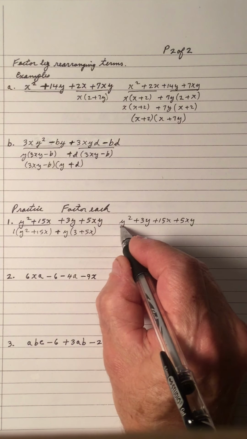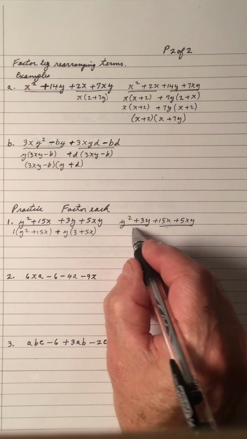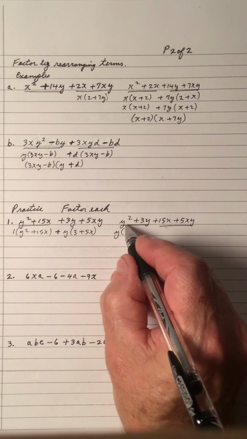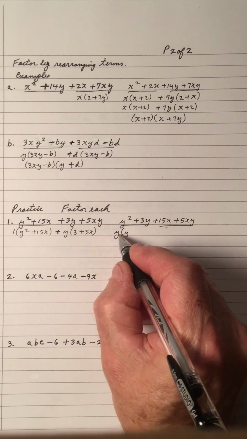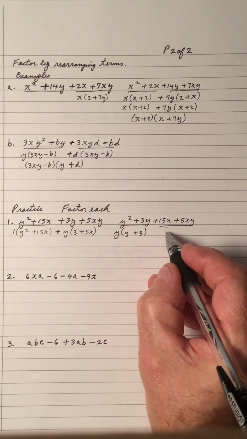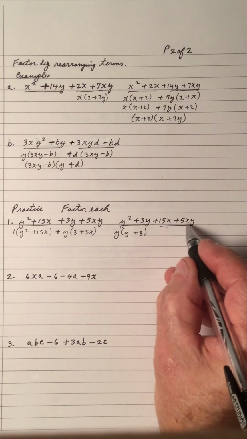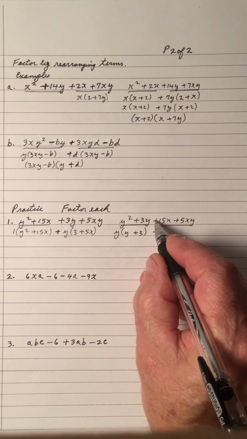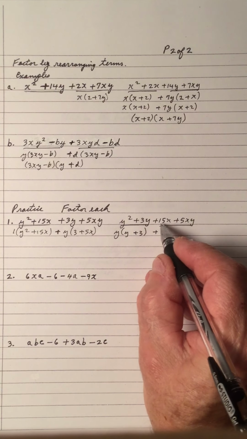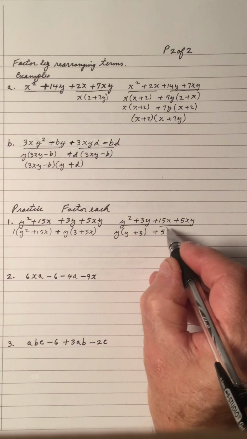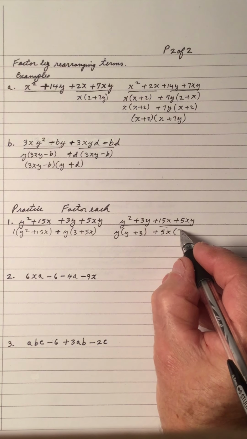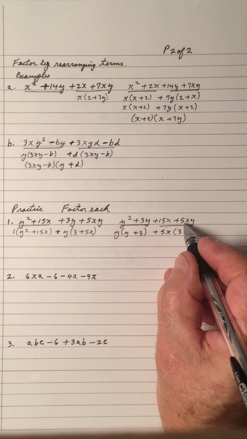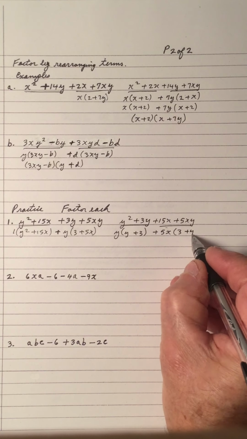Now we see that these two and these two, we have a y common. Take the y out. Y into y squared is y. 3y divided by y is plus 3. And right here I have a 5x, a plus, that's a plus, so this is a plus. 5 is the GCF of 5 and 15, and x is common, so 5x into 15x gives me a 3. 5x into 5xy gives me a plus y.